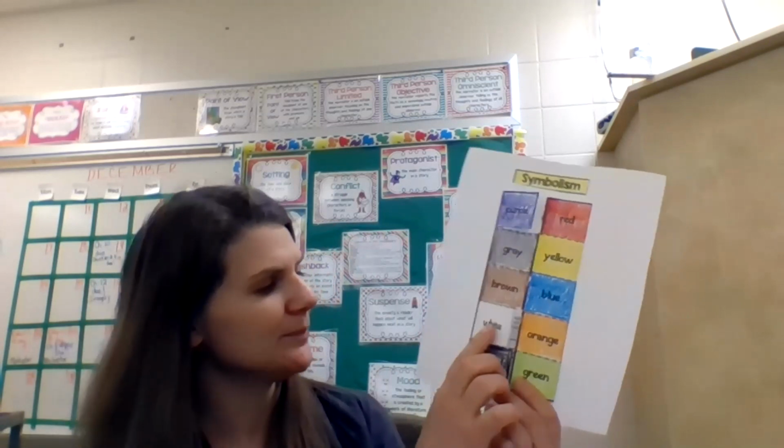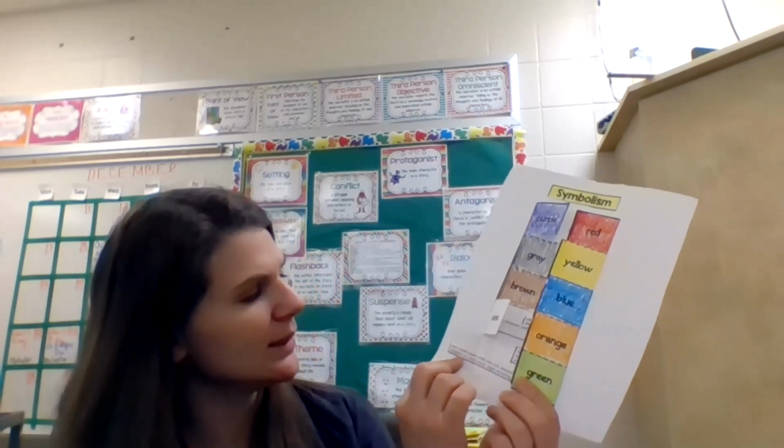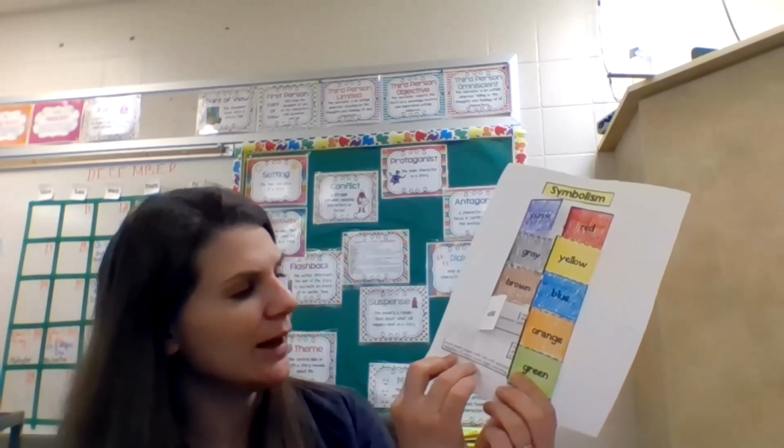Now, white is supposed to represent purity, simplicity, cleanliness, peace, innocence, youth. It goes on. And then black, we see power, formality, elegance, wealth, fear, evil, etc. So those are some of the easier ones to go through. A quick reminder, use this to help you as we go through this next part, if it is helpful. Symbolism really is a challenge.